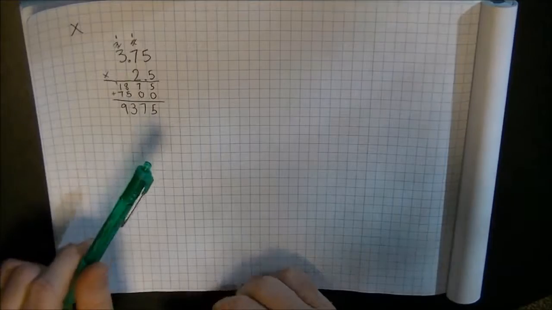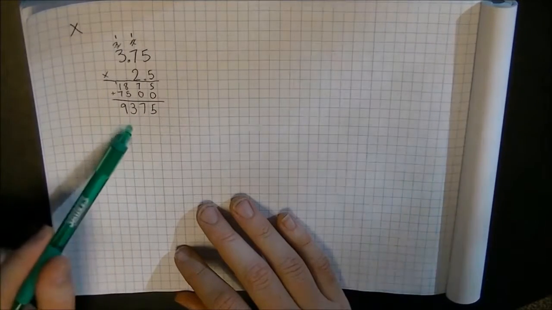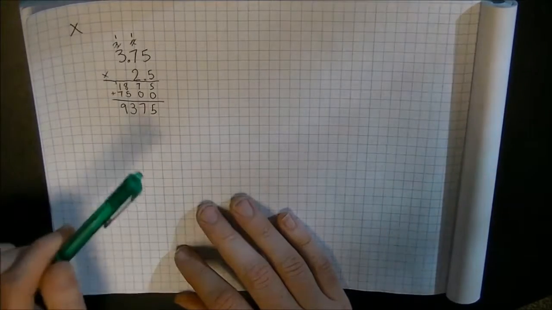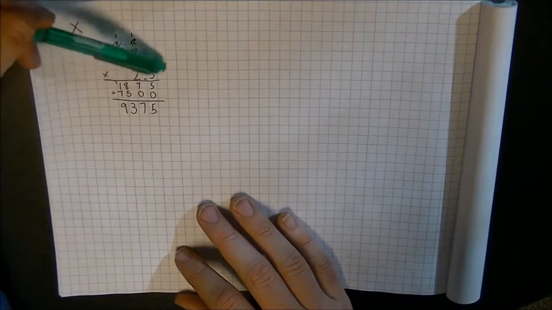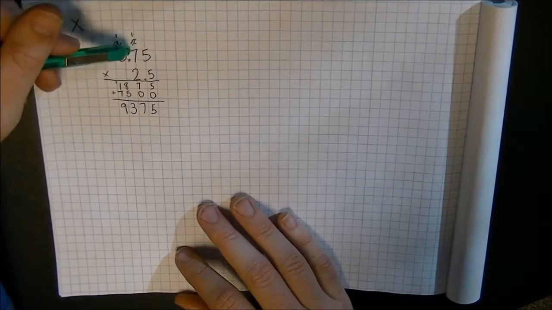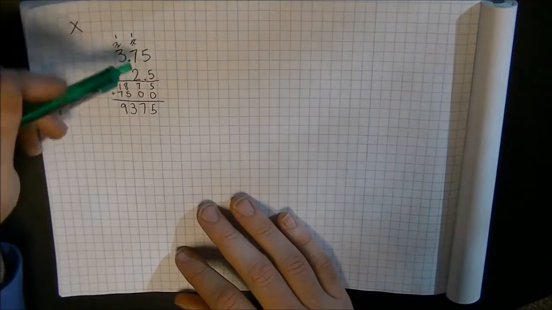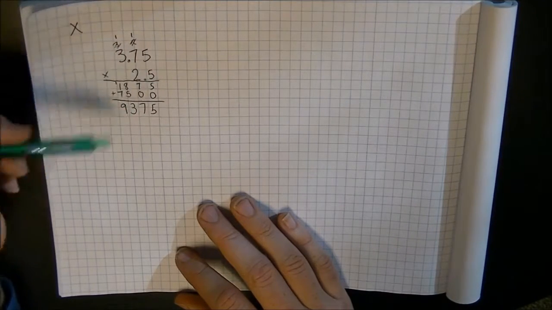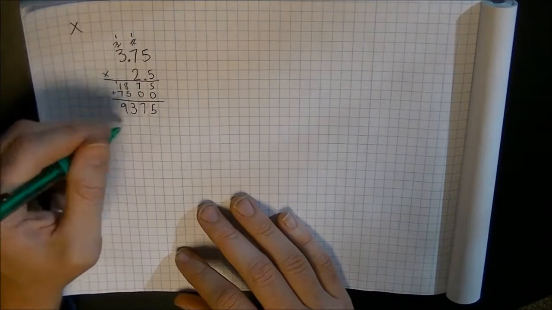Now the question is, how many of these digits are actually on the right side of the decimal? The way that you can figure that out is by looking at the decimal places up here, and seeing that there are 1, 2, 3 decimal places. There are 2 in the first number, 1 in the second number, so that's 3 total, and that's the number of decimal places in our answer.